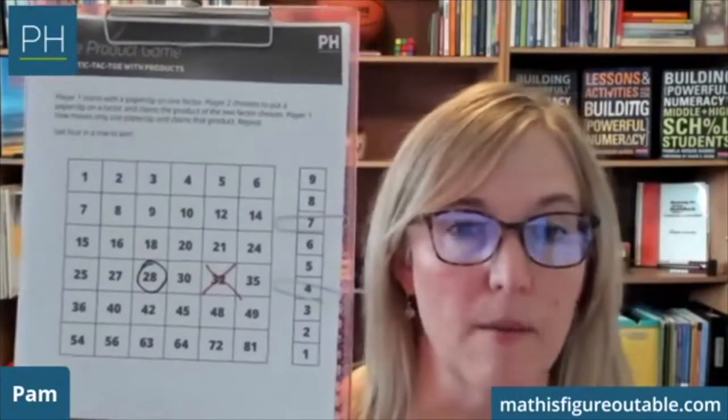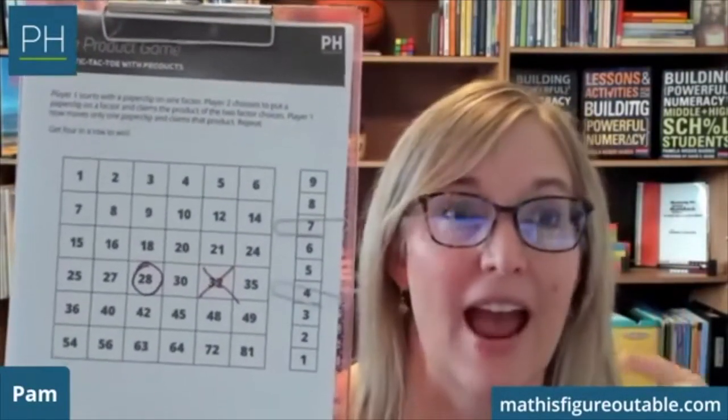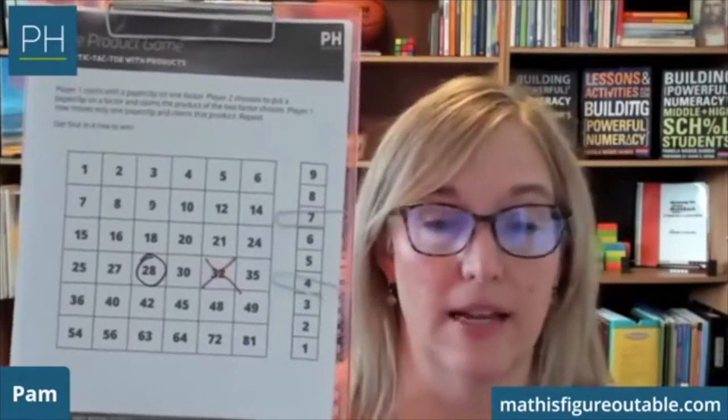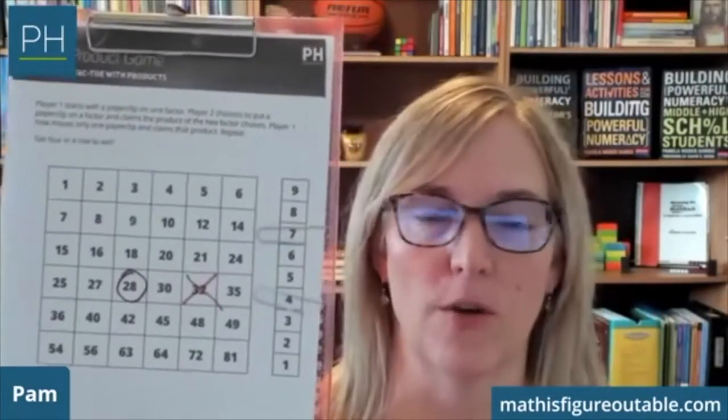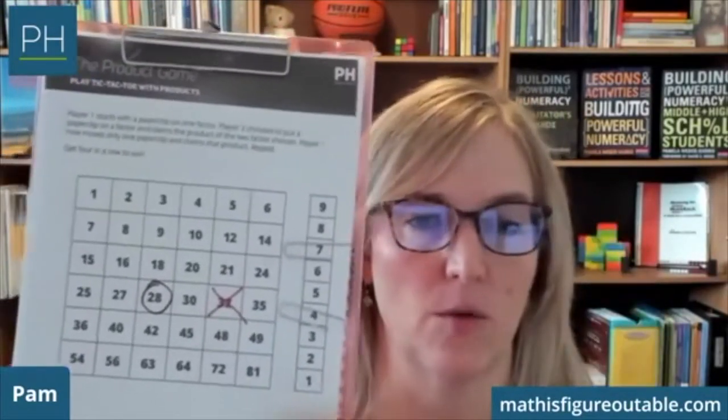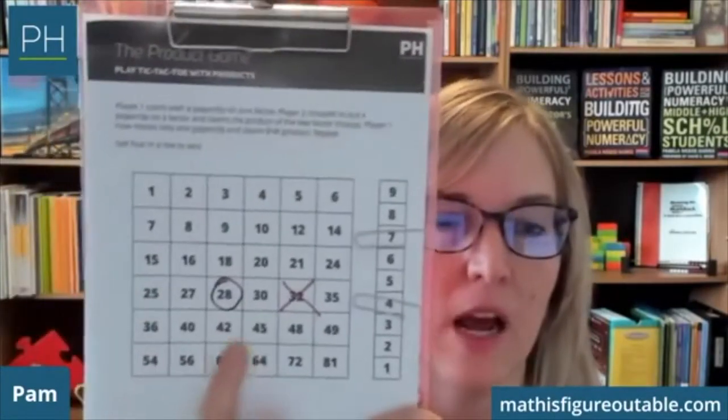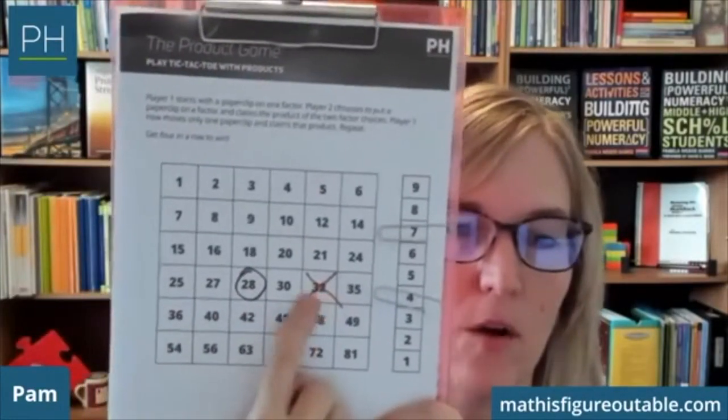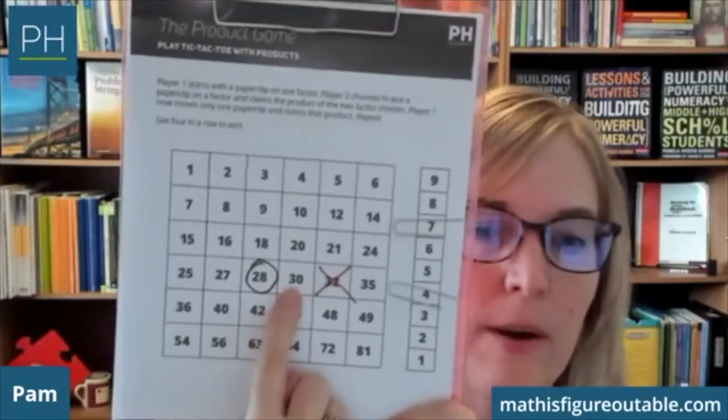So the rules of the game are you can only move one paperclip, and then you get to claim that space, and you're trying to get 4 in a row. You guys, this is one of the coolest ways for kids to work on multiplication facts, because as they think about it, now the markers are on 7 and 4. Again, you're going to have kids that are like, oh, I want to go there.